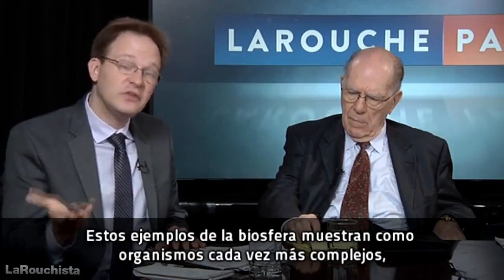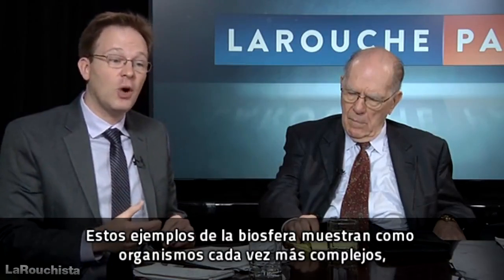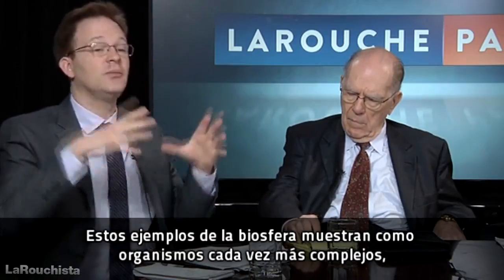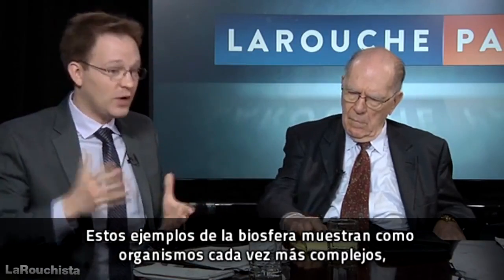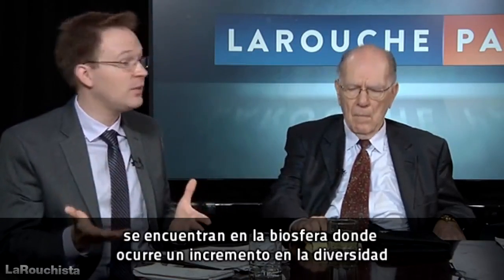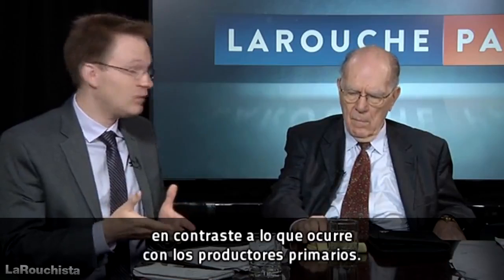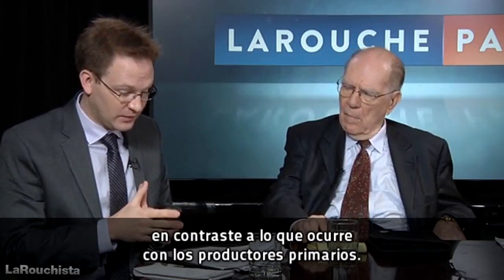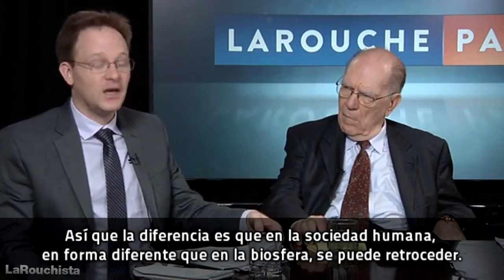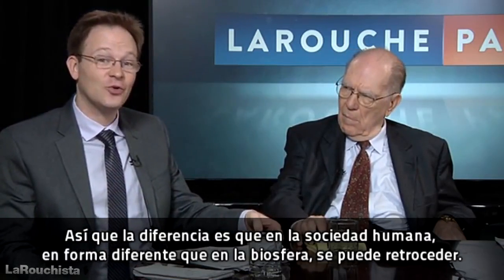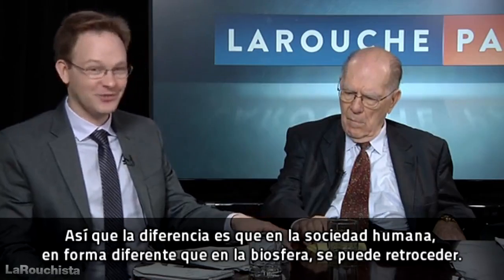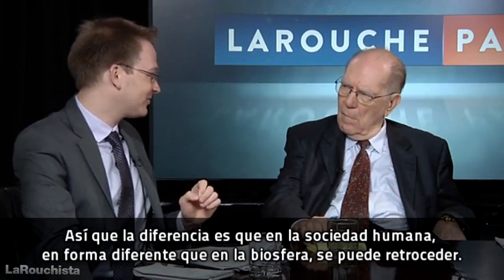These examples from the biosphere show how increasingly more complex organisms are where the increase in diversity is predominantly seen in the biosphere, as opposed to within the primary producers. So the difference, though, is that human society, in a different way than the biosphere, can go backwards.